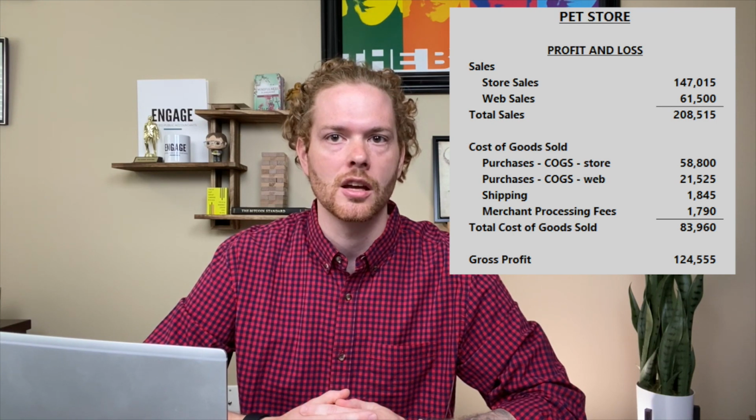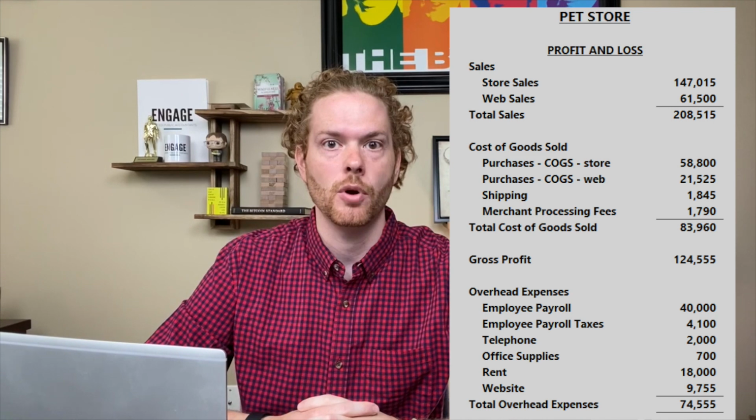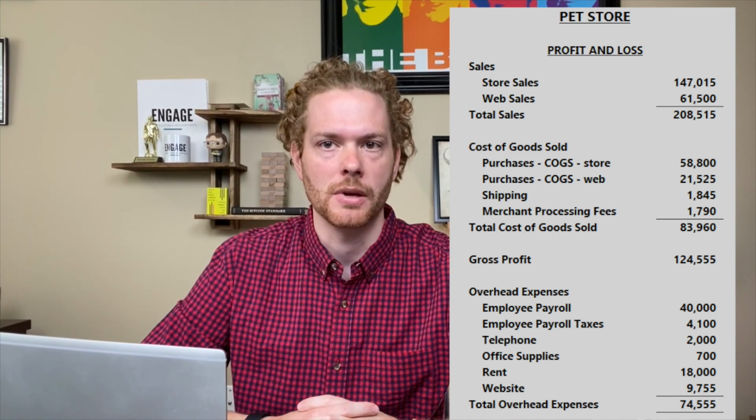And the gross profit is a very important number to understand because once you know how much money you're left with after you make a sale, you'll be able to project and budget for the number of sales you need to generate to earn your desired income. The last section of the profit and loss statement is overhead expenses.